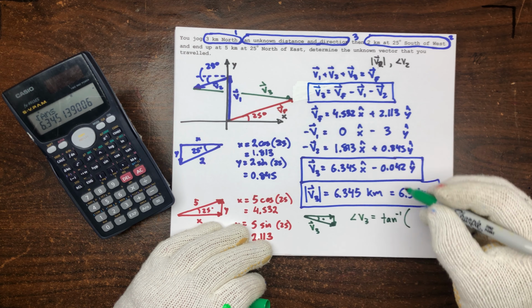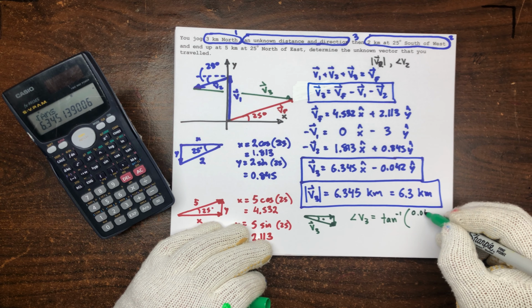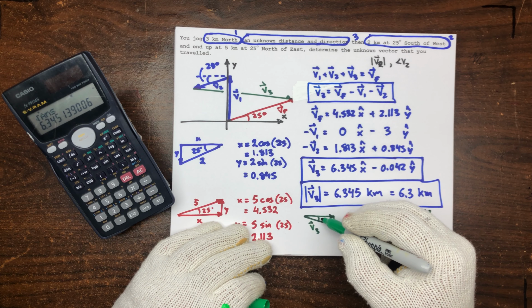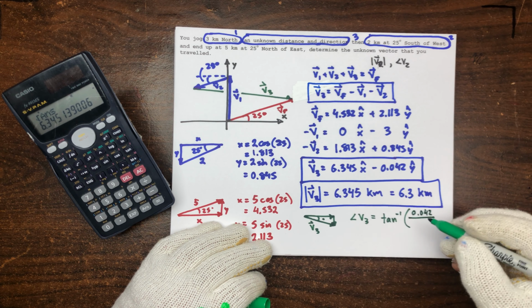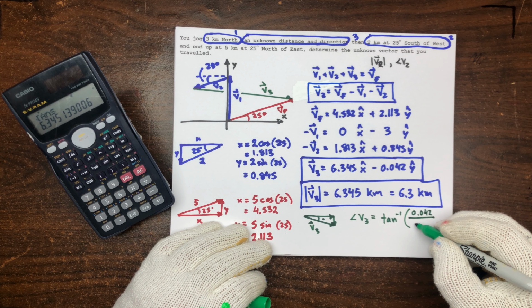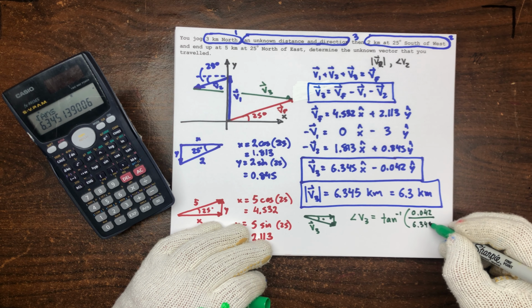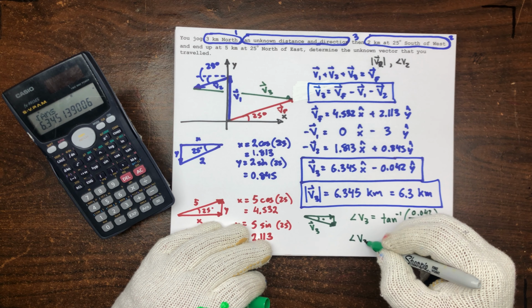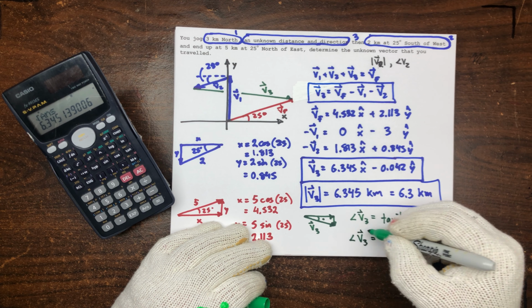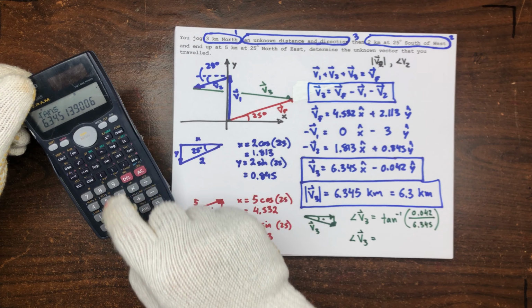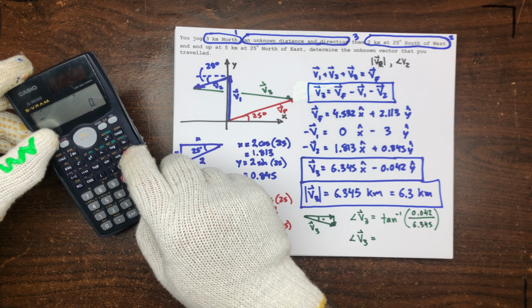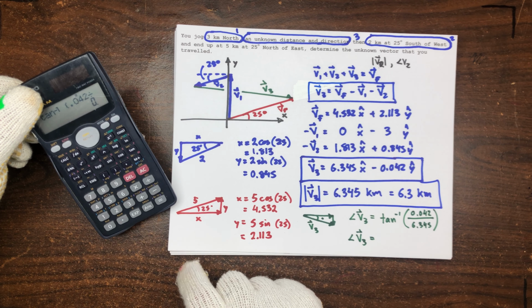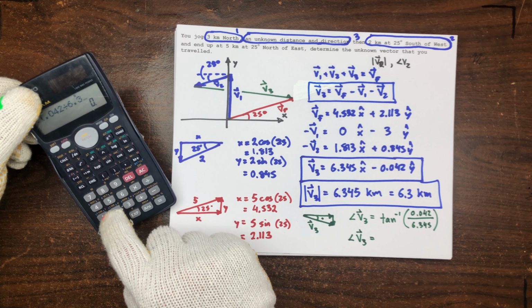I know the y value was 0.042, and I'm not using negative. I told you why: if I use negative, I'm going to get a negative answer, and I think I've been clear enough to say, here's the angle I'm talking about. And 6.345 is the adjacent side. So the angle is going to be tan inverse of 0.042 divided by 6.345.